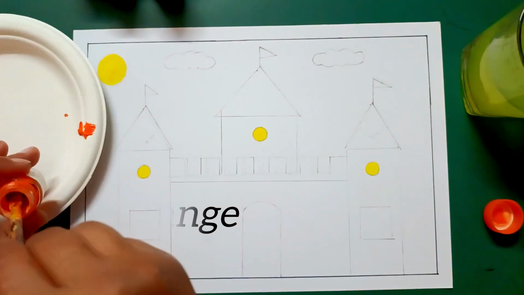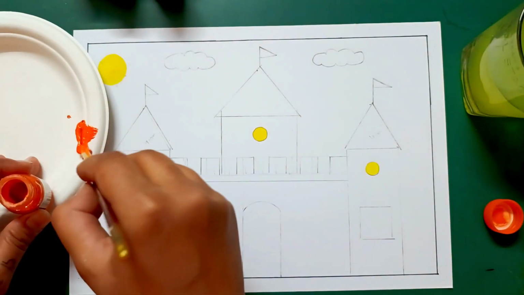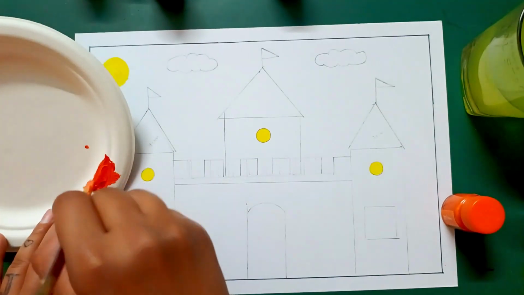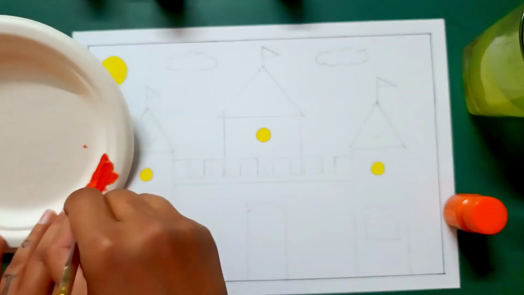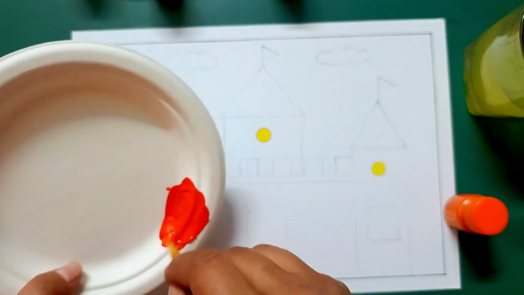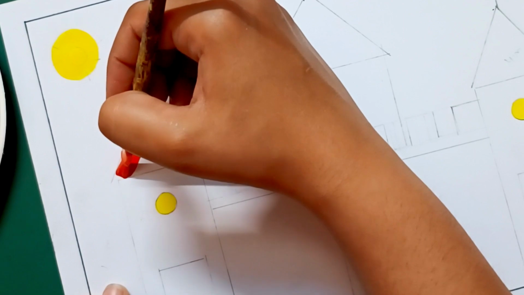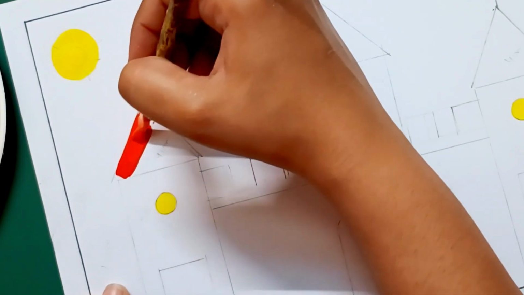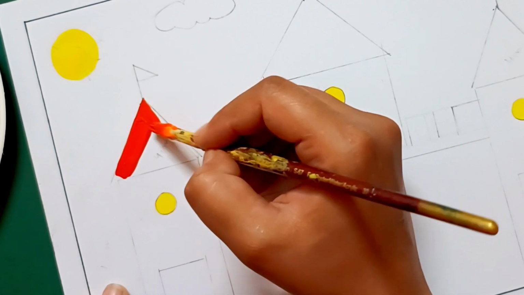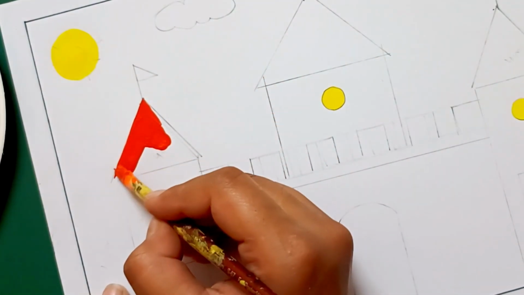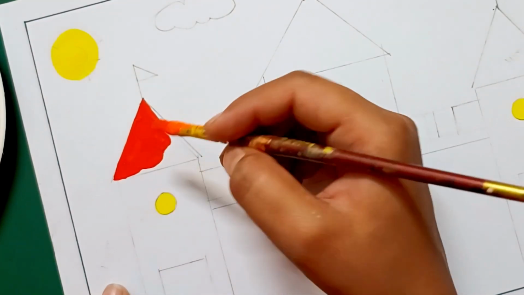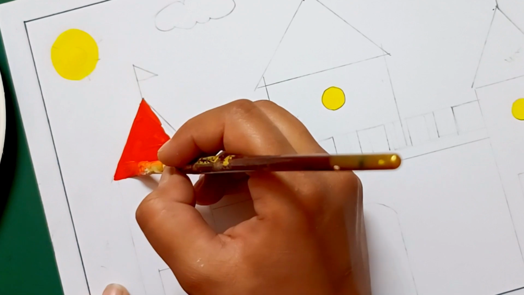Here I'm using orange color, normal orange color you can get in the poster colors, and red also. Mixing it nicely because I didn't want a proper red, dark red, or even orange. So I mixed it and made a nice vibrant color for the roof of the castle. And here you can see I'm using a very small flat brush for filling this triangle. You can take another way to color this. I will show it in another triangle when I do it, but you can see how I'm doing it with this flat brush.